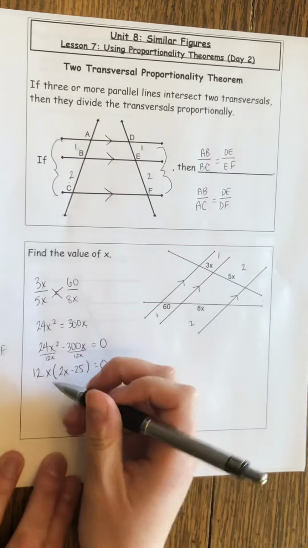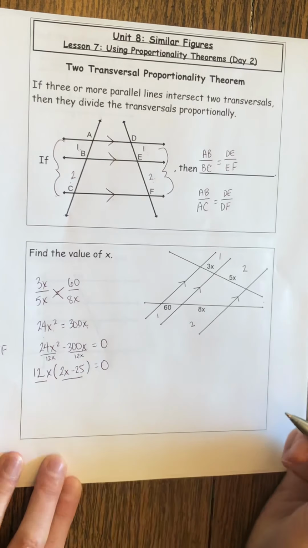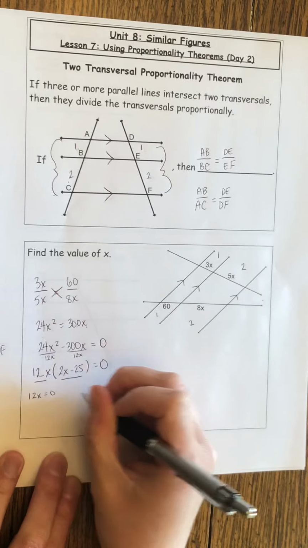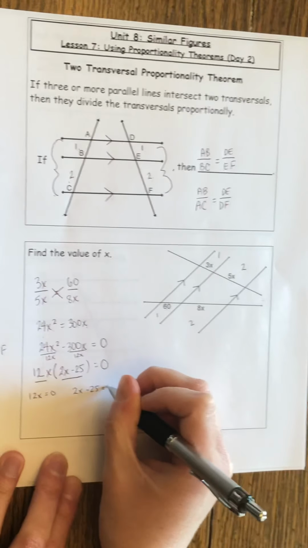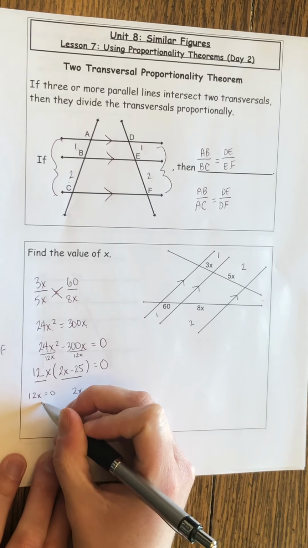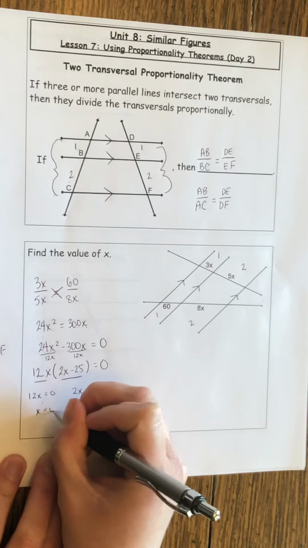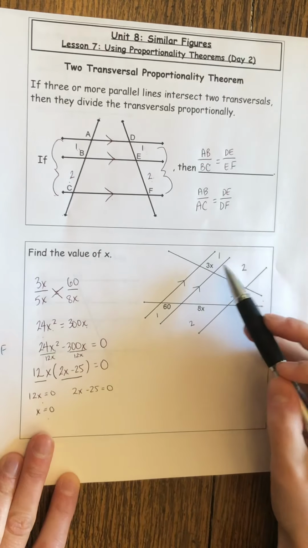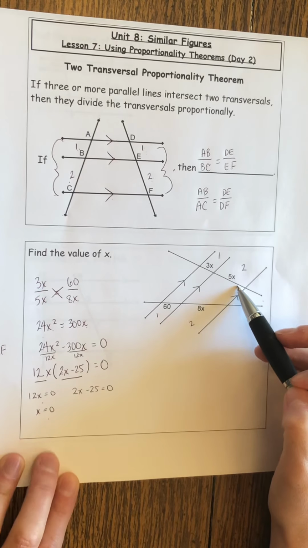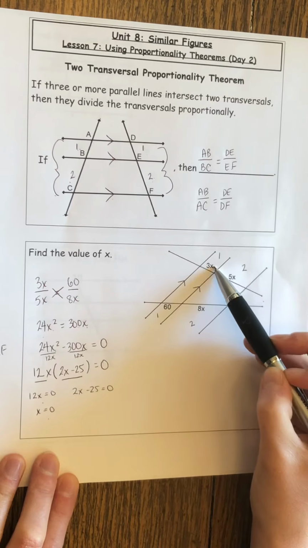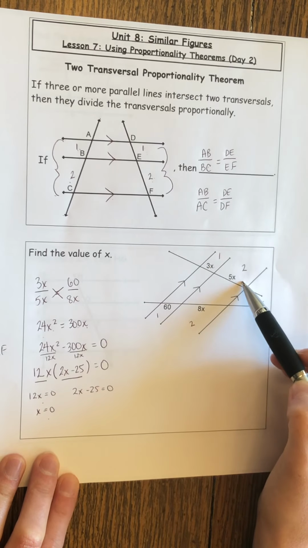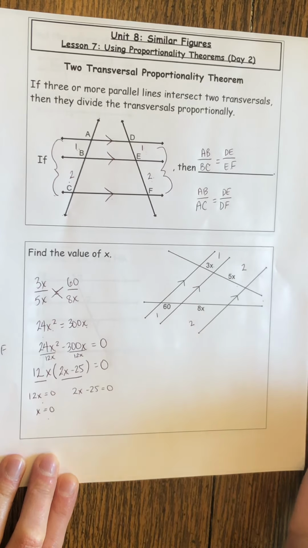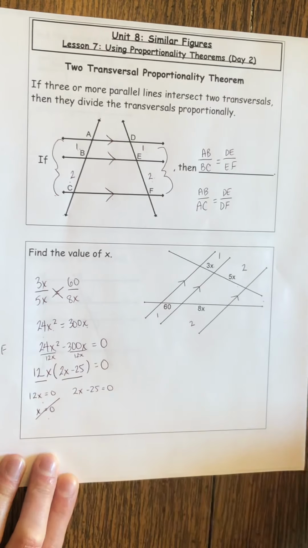When we solve by factoring, we set each factor, each term, each quantity that we're multiplying together equal to 0. Now, if I solve for x here, I just have to divide by 12. 0 divided by 12 is just 0. Now, x can't actually be 0 in terms of the context of this geometry problem, because if it were 0, this would have a length of 0, this would have a length of 0. So we wouldn't actually have any distance between these parallel lines. So the diagram kind of ends up falling apart. So x can't be 0.